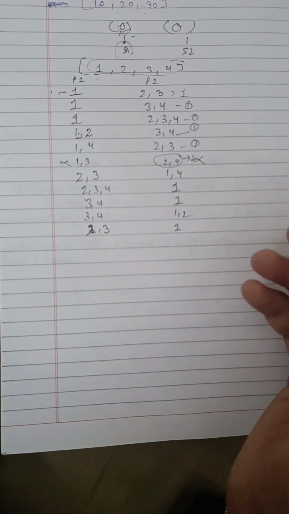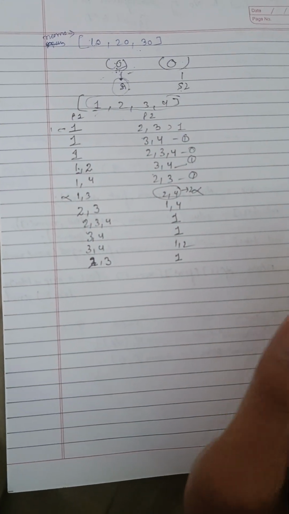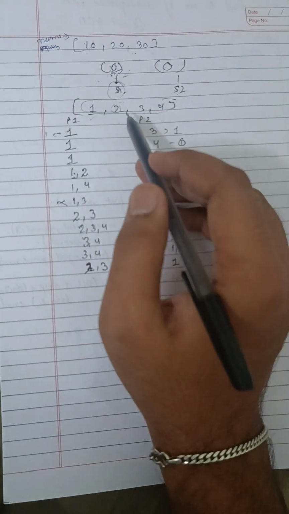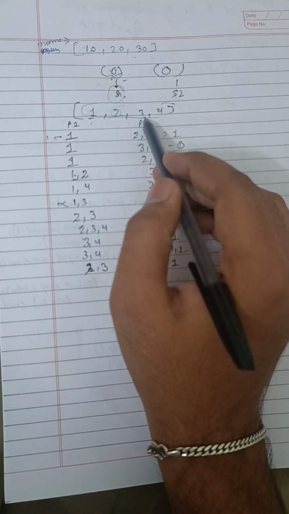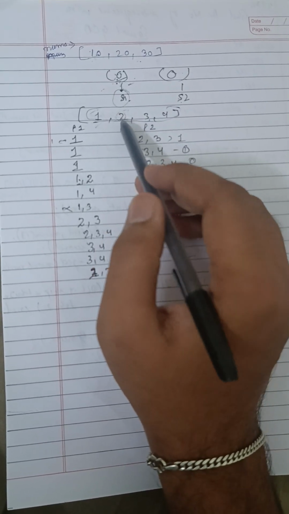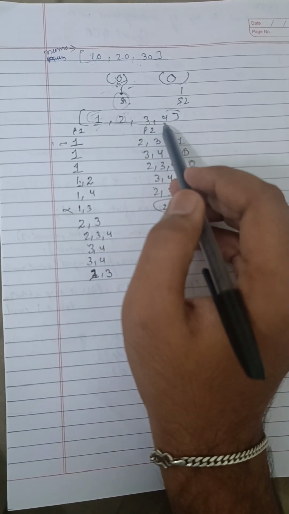As you can see, you already know the subsequence, right? Subsequence is not necessarily taken together. Taking any group, forming any group, is a part of subsequence.